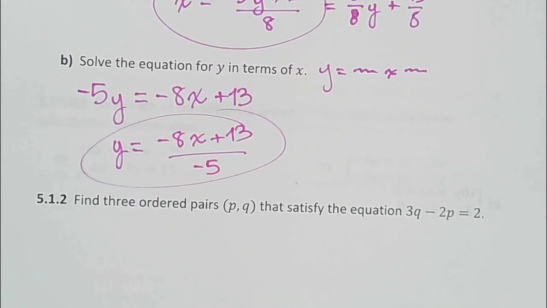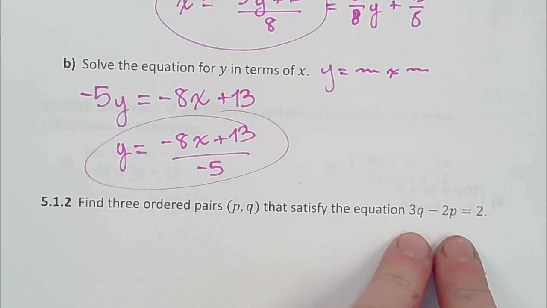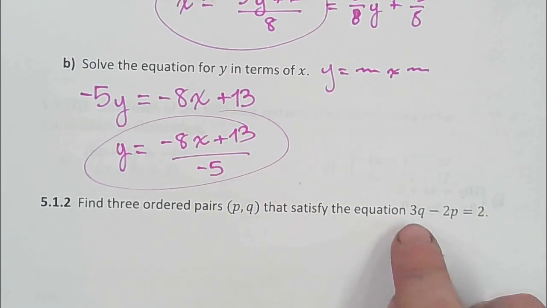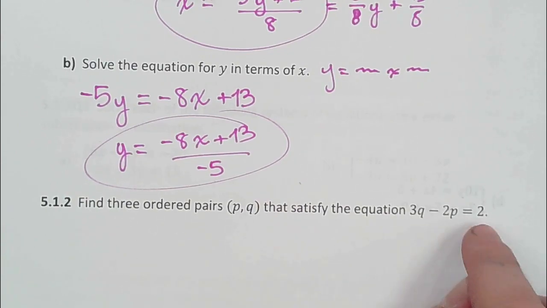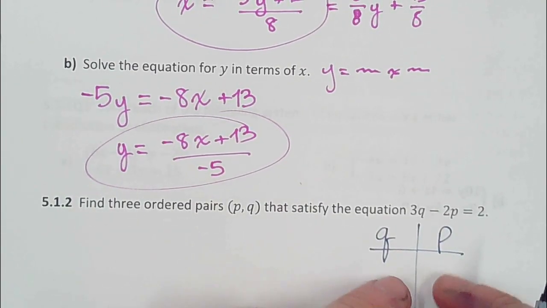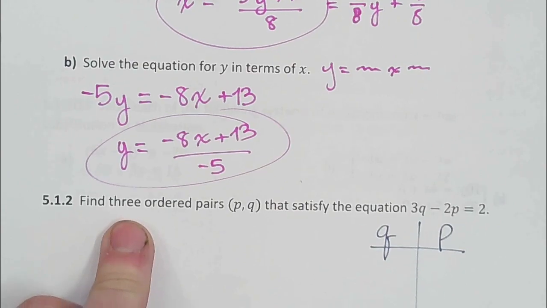512 says find 3 ordered pairs that satisfy this equation. So here's a pattern, right? We want numbers that when you plug them in, do this. And remember what this means. This means 3 times q minus 2 times p gets 2. So I'll make a chart. I'll write q first and p next. And we want 3 pairs of numbers, right? That obey this pattern.